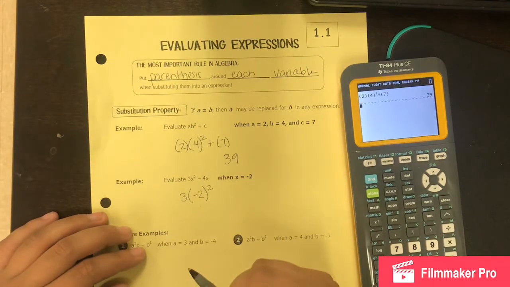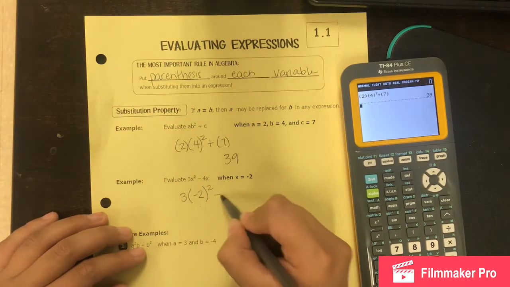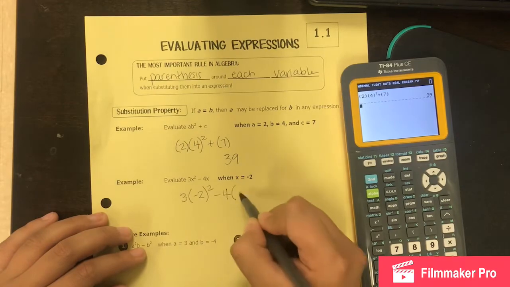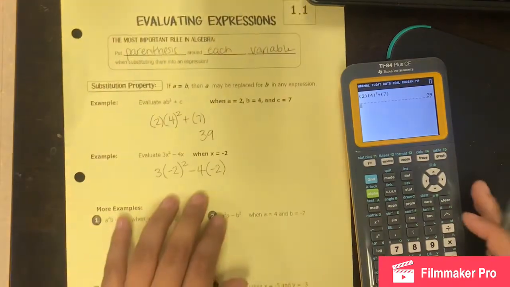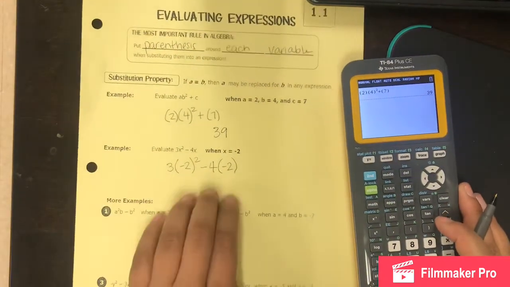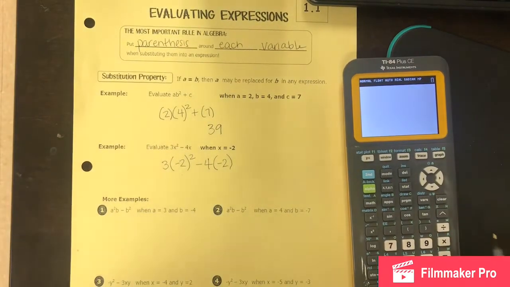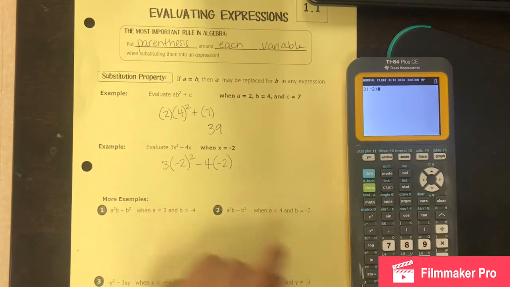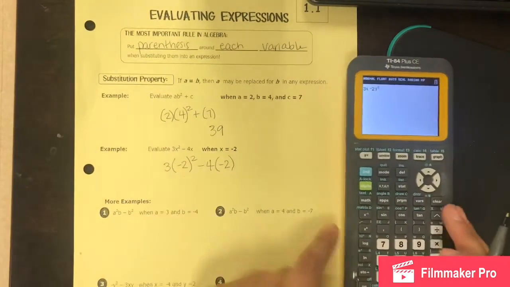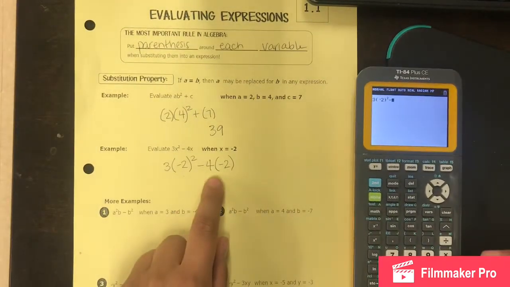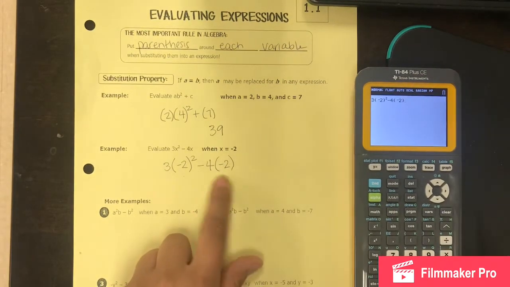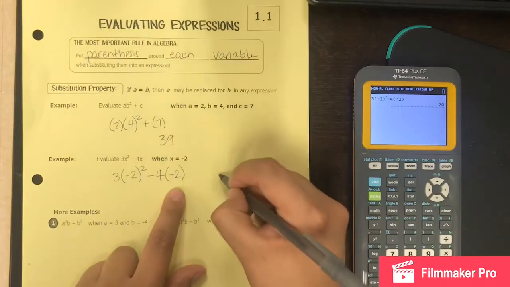And I'll show you in the calculator what makes a difference. Minus 4 parentheses -2 again. Okay, so I'm going to type it in as I see it. Be careful with negatives and subtraction signs. Make sure you know the difference. So 3 parentheses -2 parentheses squared. Notice the squared is outside the parentheses. Minus 4 parentheses -2. Okay, type it in just like I wrote it. And my answer is 20.